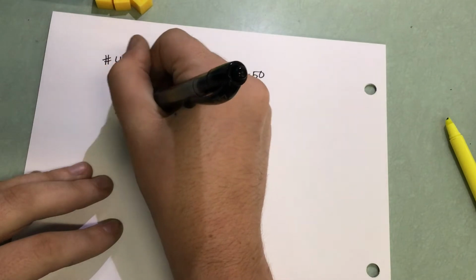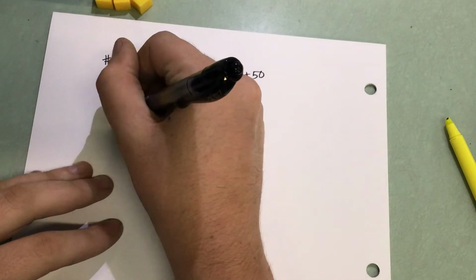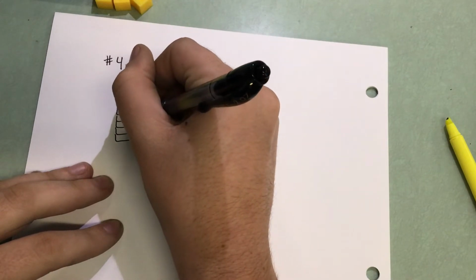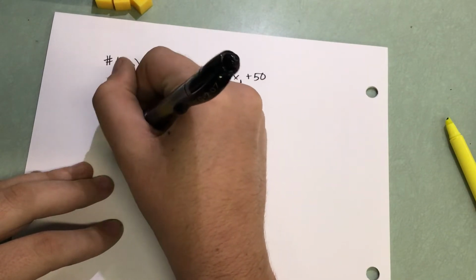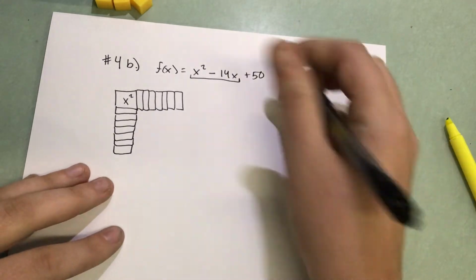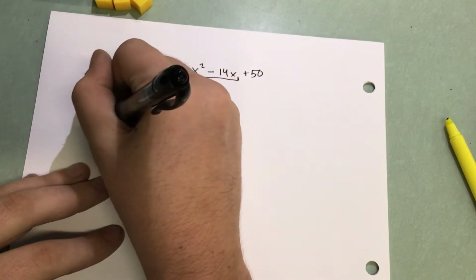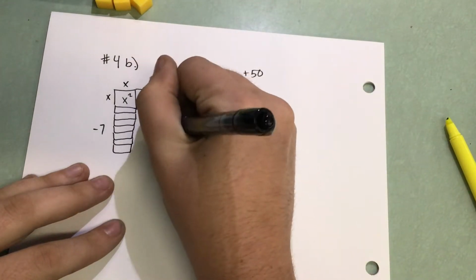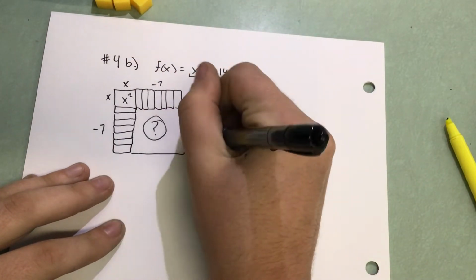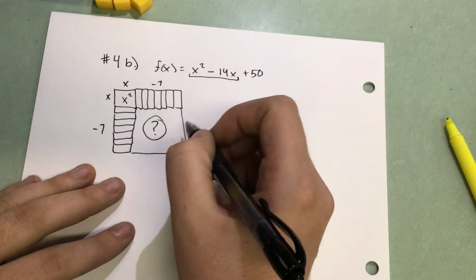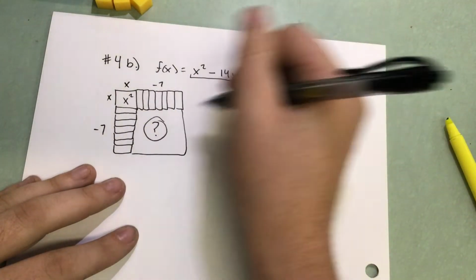And I'm putting in negative 7 over here. 1, 2, 3, 4, 5, 6, 7. So I'm putting in an x, a -7, an x, a -7. So how many cubes should be fitting in right here? Well, I know that's going to be a 7 by 7 space, so that's going to be 49.